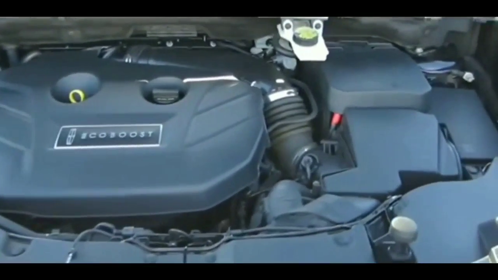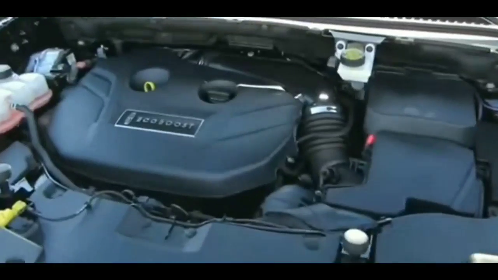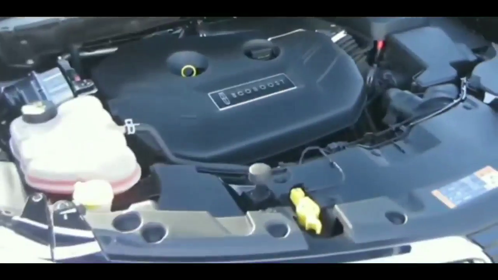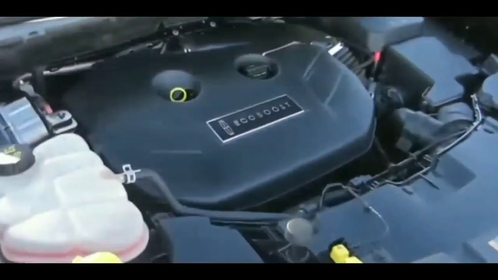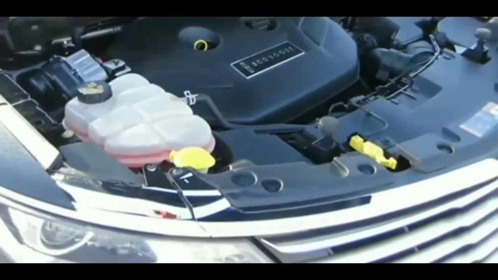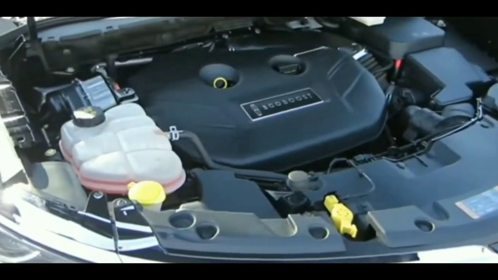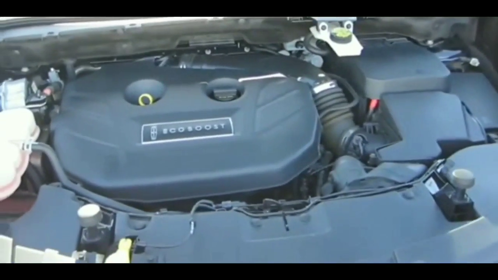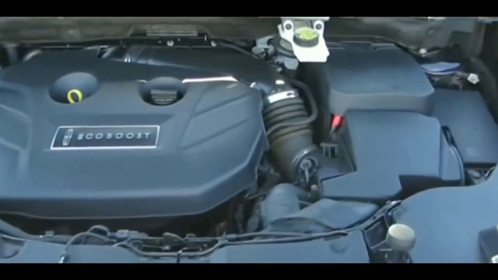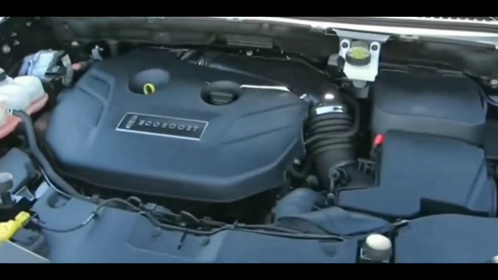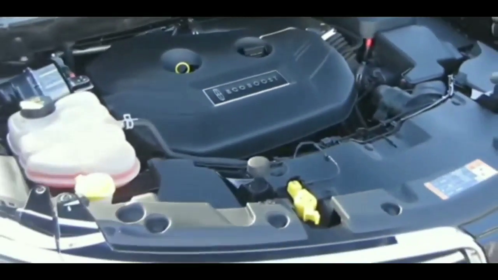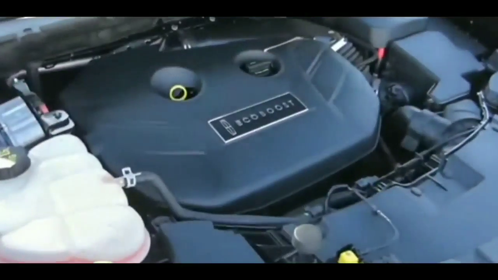So basically, that would be limp mode. But here's how the computer determines that a sensor is having issues. For example, the throttle position sensor: the computer might receive a signal from the throttle position sensor saying that the pedal is to the floor when the throttle is actually closed.